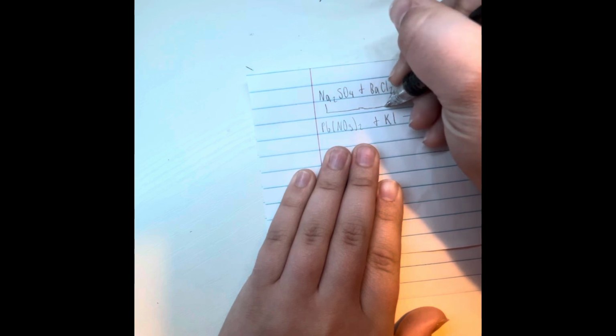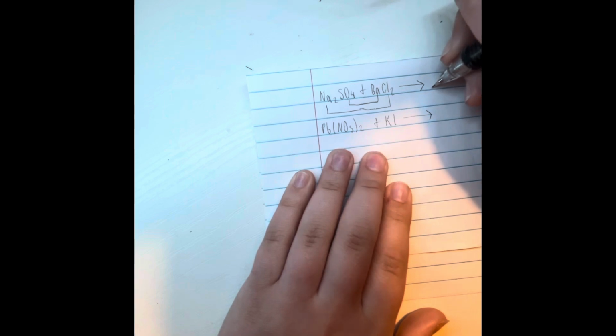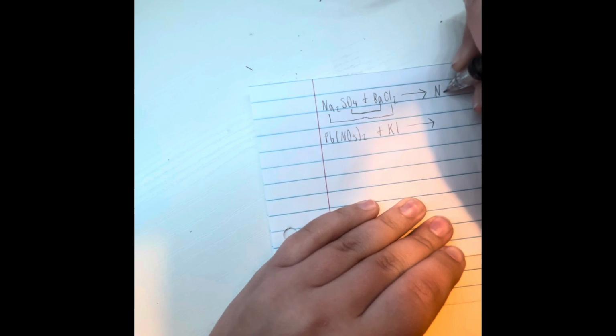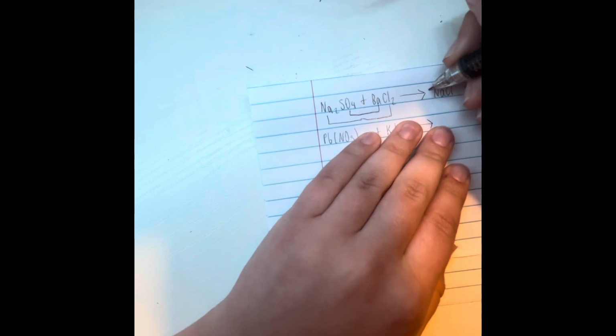So it's going to become NaCl. And remember, because Na and Cl both have 1 charges, it just becomes NaCl plus, what's barium's charge? I have to check that. Okay, barium and sulfate both have a 2 charge, so it's just going to be BaSO4 with no Roman numerals. And then in order to balance that, because you see our little underscores here, just put a 2.